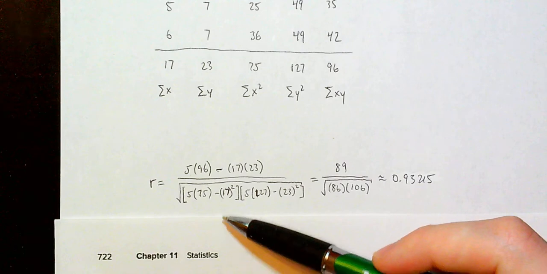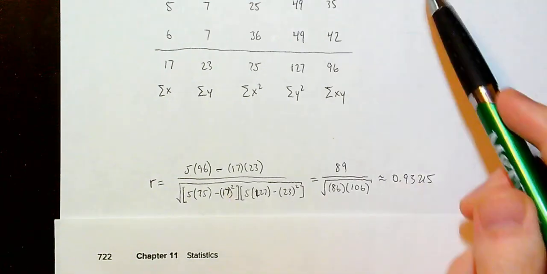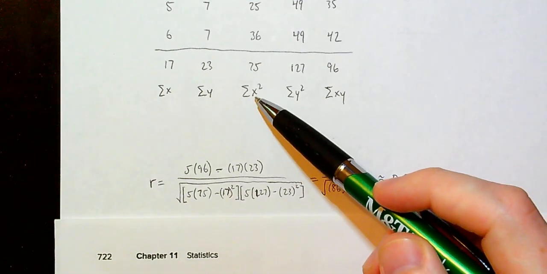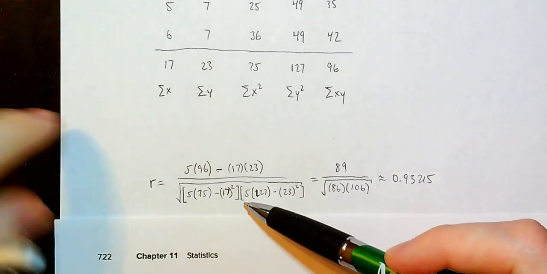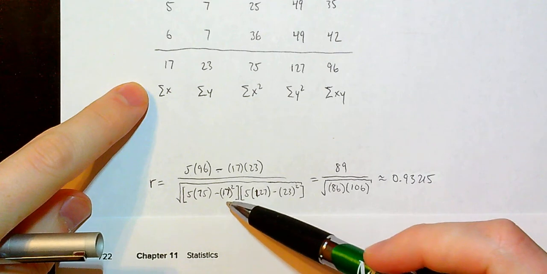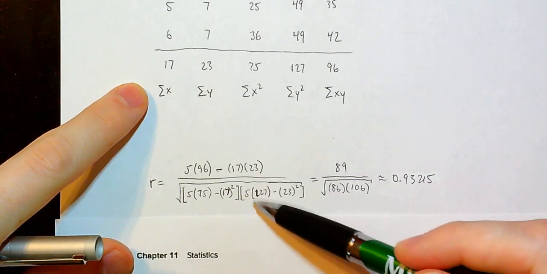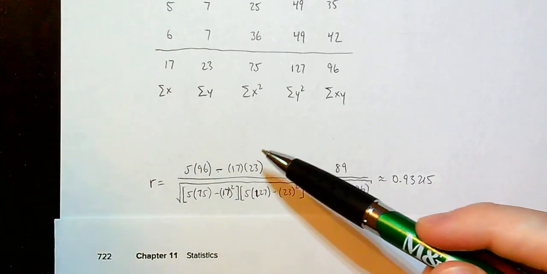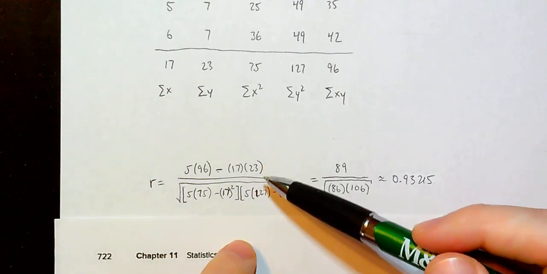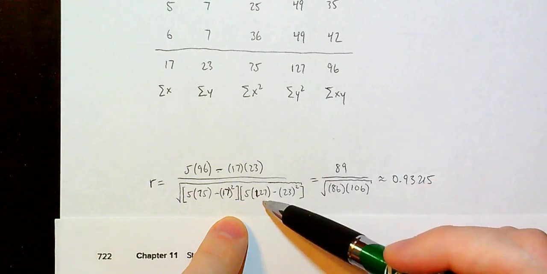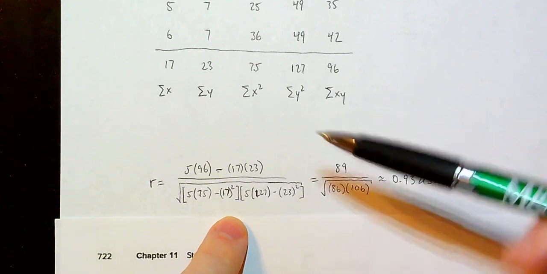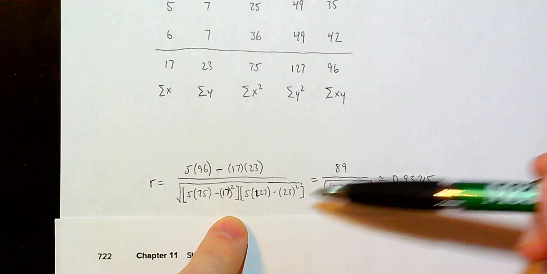On the bottom, you have the square root of n times the sum of the squares of the x's, 5 times 75, minus the sum of the x's, 17 squared. That number times this quantity, n times the sum of your y squareds. So 5 times 127 minus the sum of the y's, 23 squared.